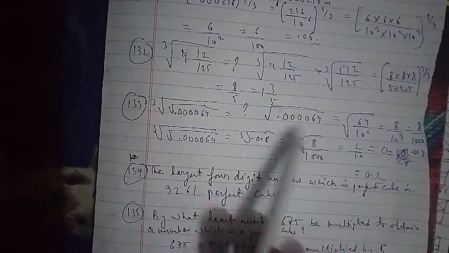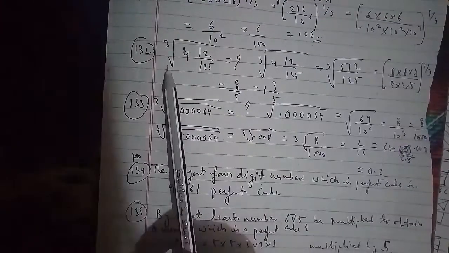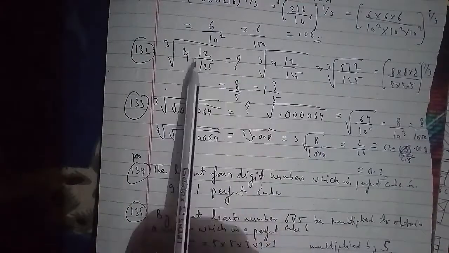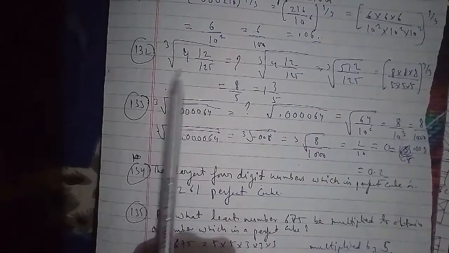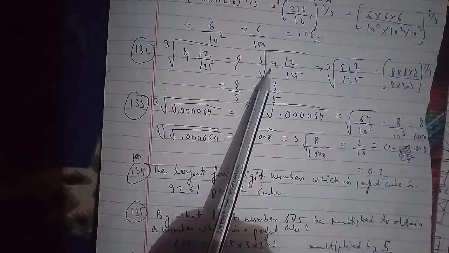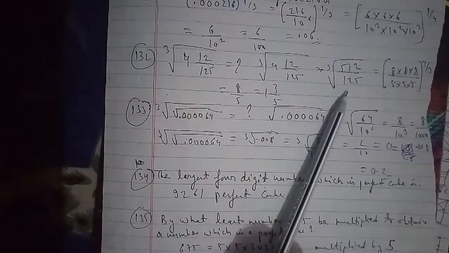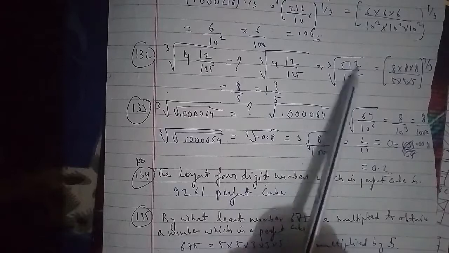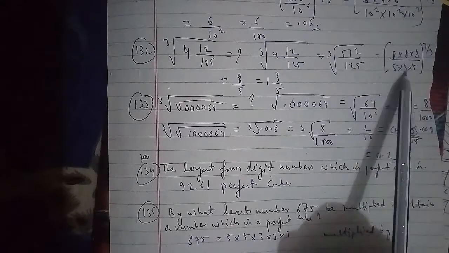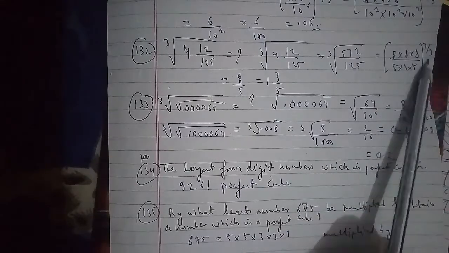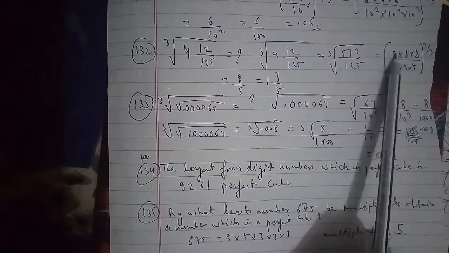Let's go ahead with the questions. In the last class we had done the 132nd question. It is 4 and 12 upon 125, and we have to find the cube root of this. On the same case, it is the cube root of 4 and 12 upon 125. 125 times 4 is 500 plus 12, that is 512 upon 125, and 512 we represent as 8 into 8 into 8, and 125 is 5 into 5 into 5, under a cube root of 1 by 3. Then we take 8 from here and 5 from here, so it is 8 by 5, which is 1 and 3 by 5.